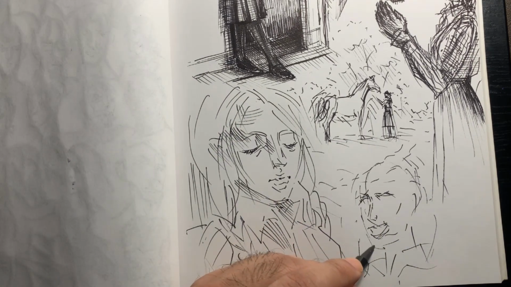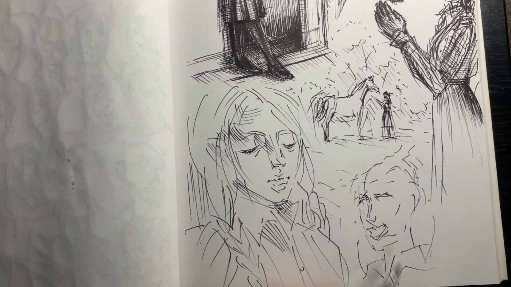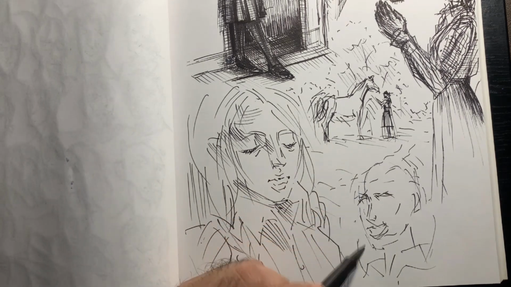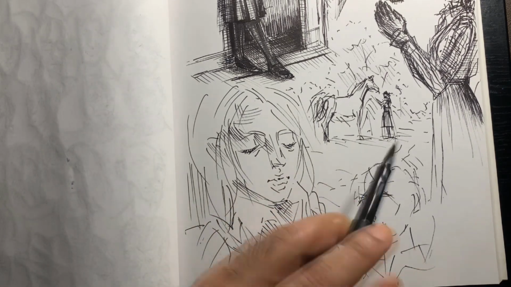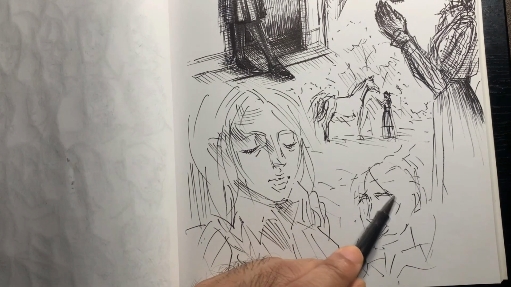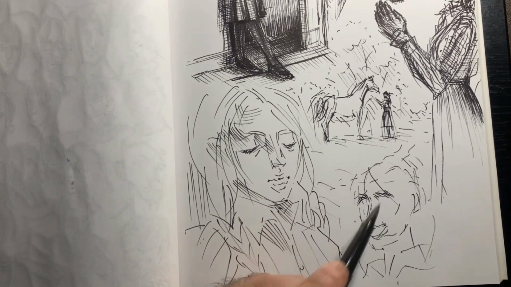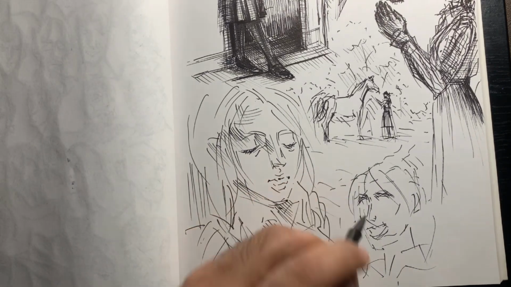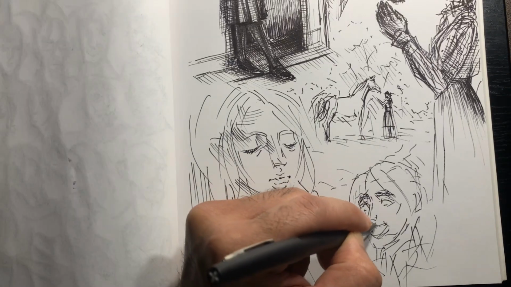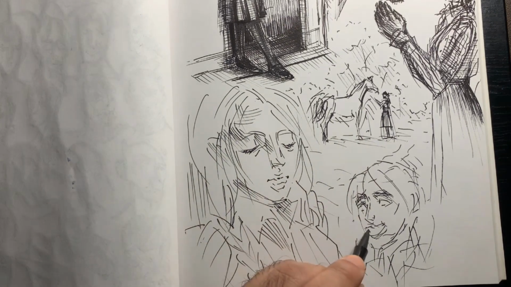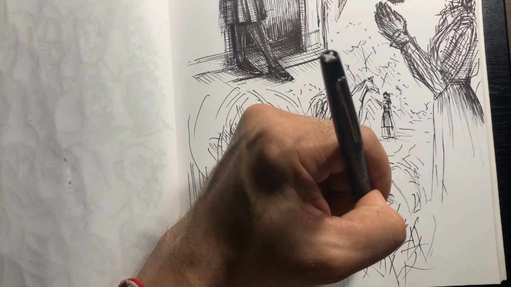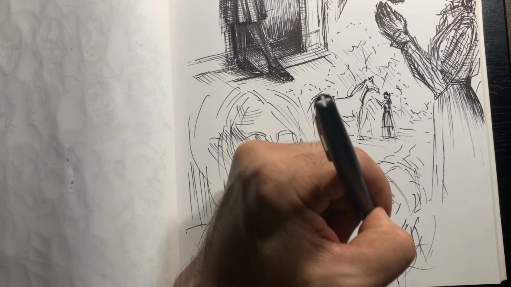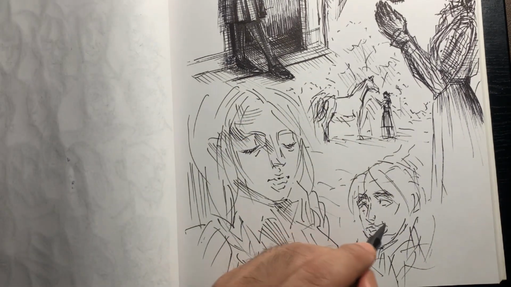Kind of the proportions, basically. And again, this is just going off of the character. And you can use a pencil, of course. And these are all things that can be refined later.